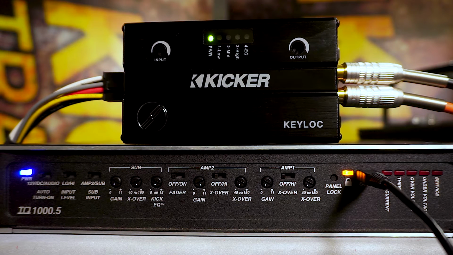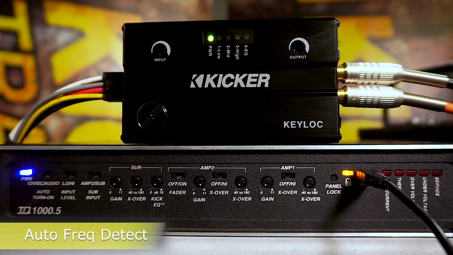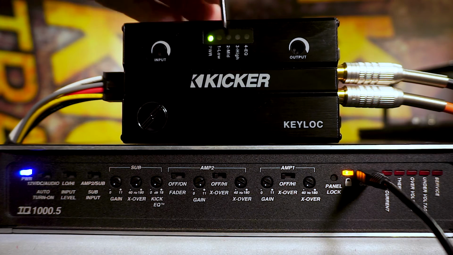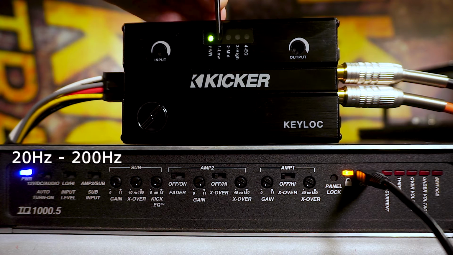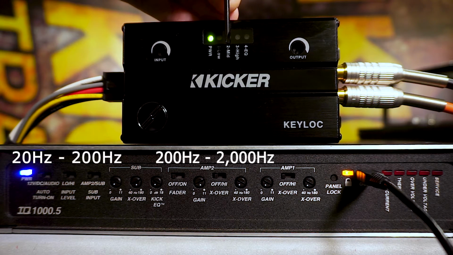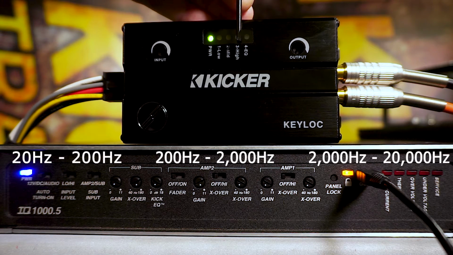One of the cool things that you can use the Keyloc for is to evaluate the frequencies that are present on the input to the Keyloc. We call this auto frequency detect. It basically works like a 3-band RTA. The first LED will indicate low frequencies from 20 to 200 Hertz. The middle LED, as you saw just come on, will detect frequencies from 200 to 2 kilohertz. And the third LED, or the high frequency indicator, will indicate frequencies from 2 kilohertz to 20 kilohertz.